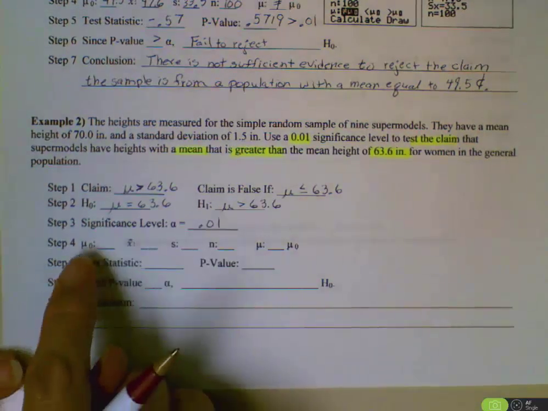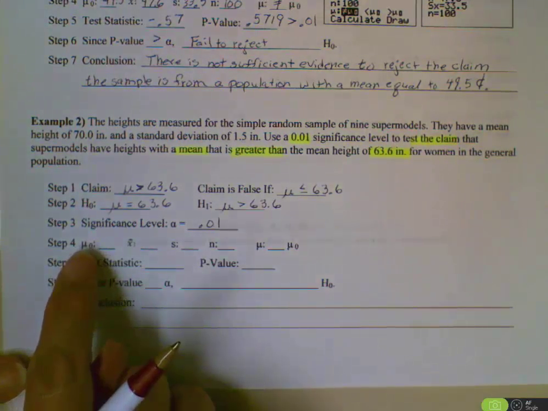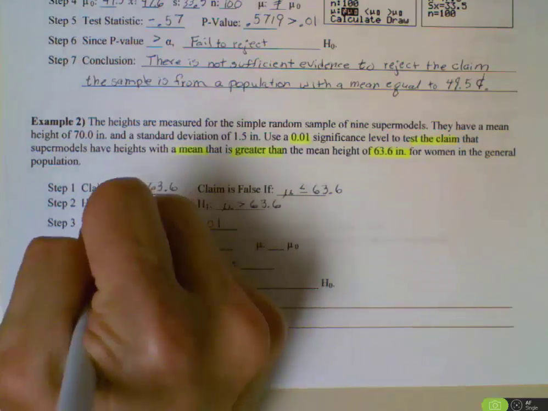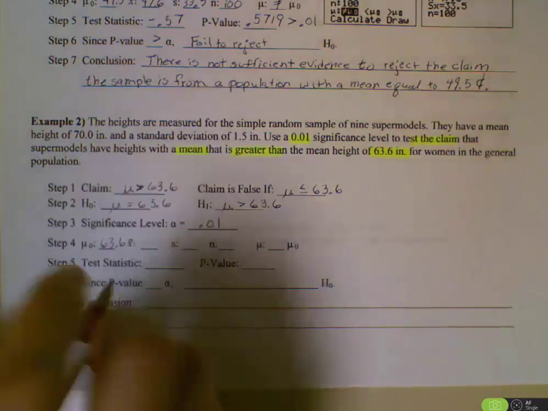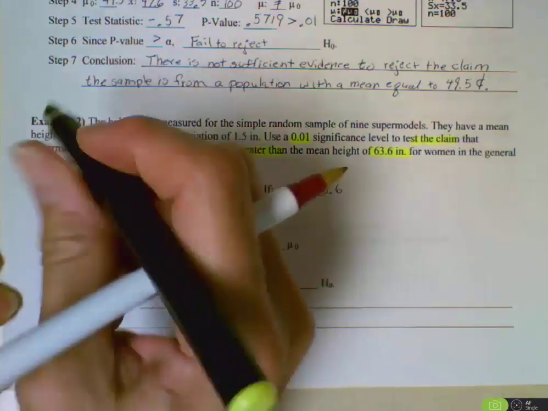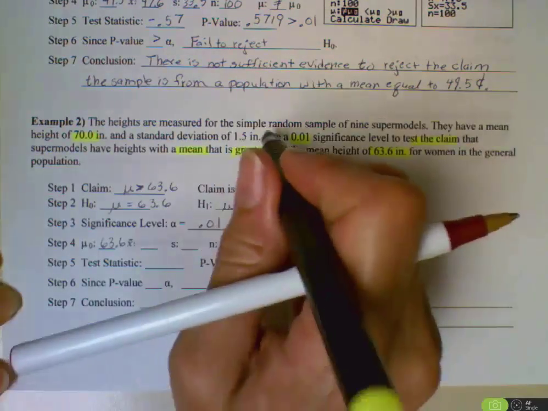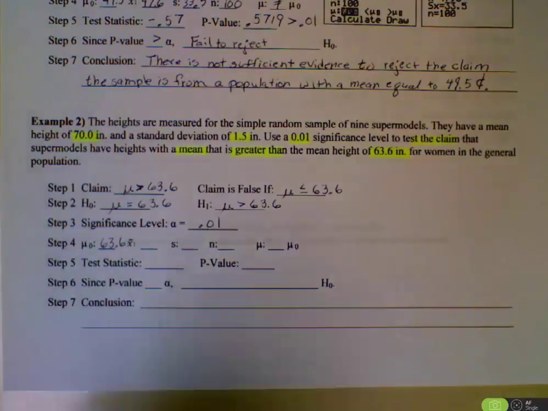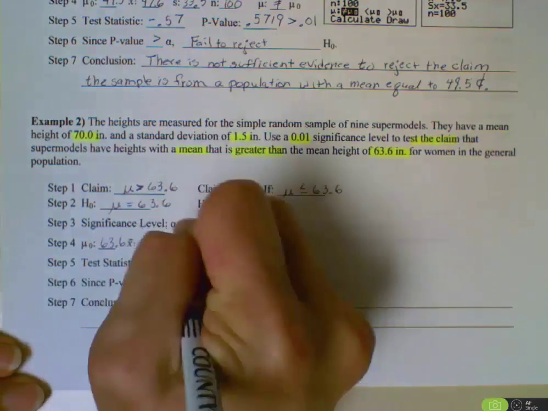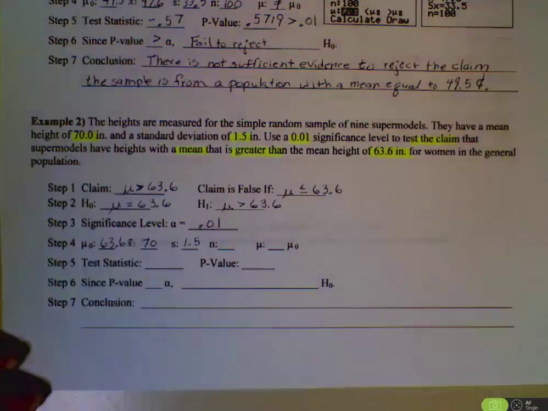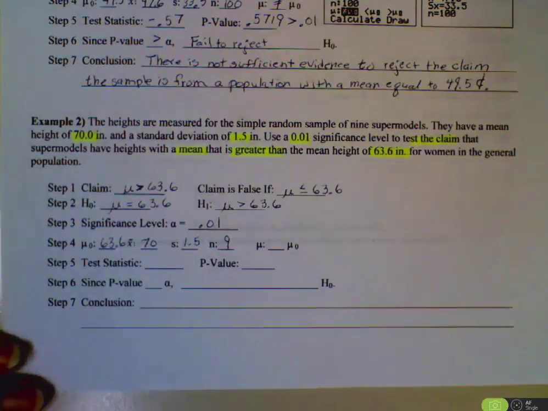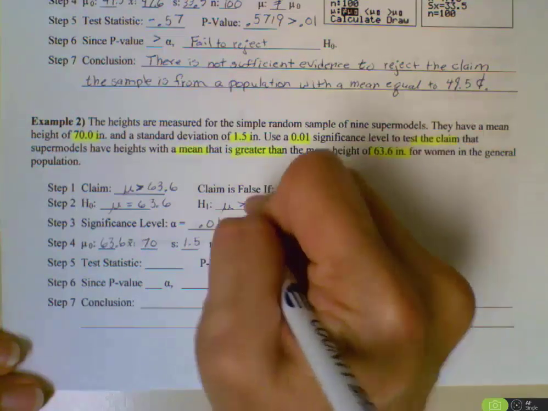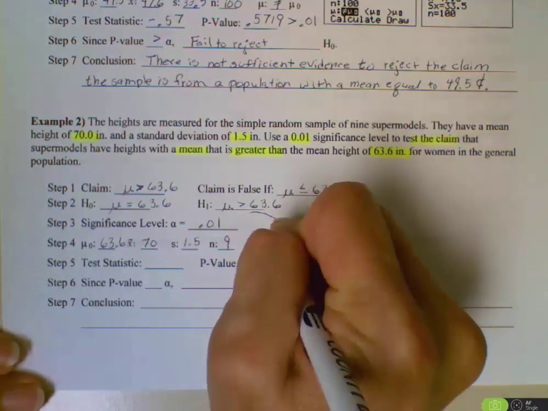And on the calculator, I'm going to enter the mean in the null hypothesis is 63.6. The mean of my sample is 70, and the standard deviation of my sample is 1.5. My sample size is 9, and the symbol in the alternate hypothesis is greater than.